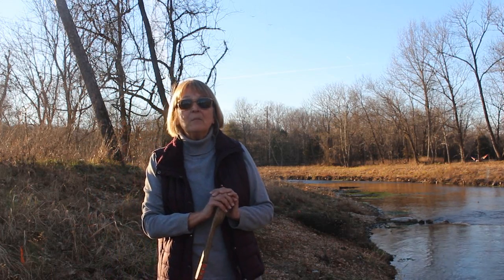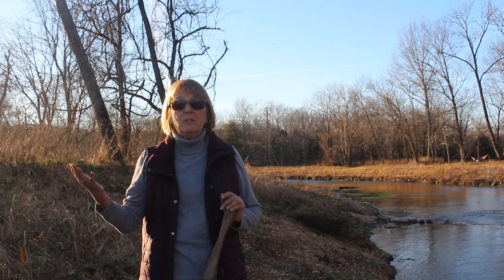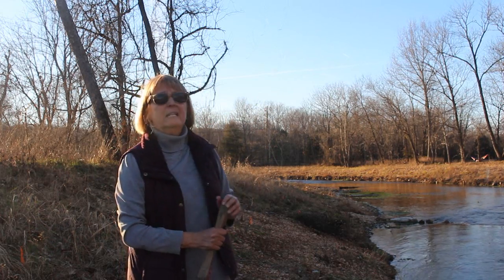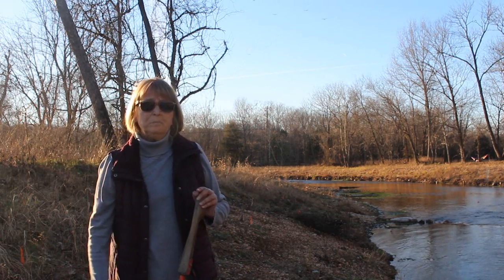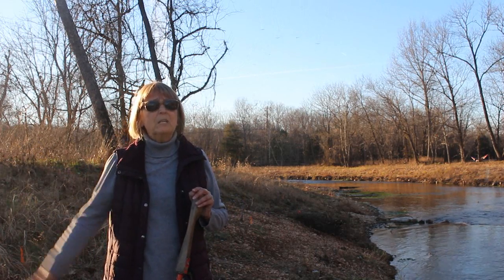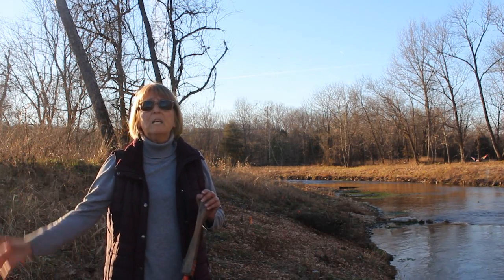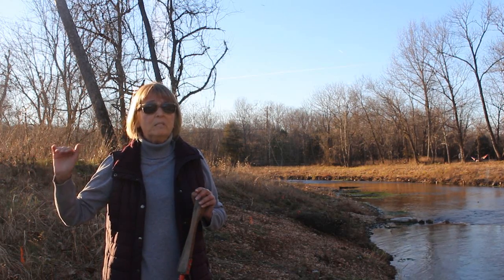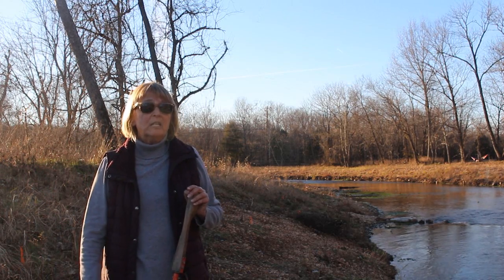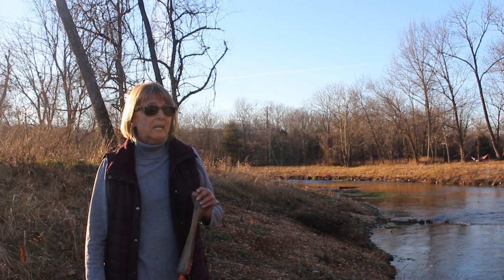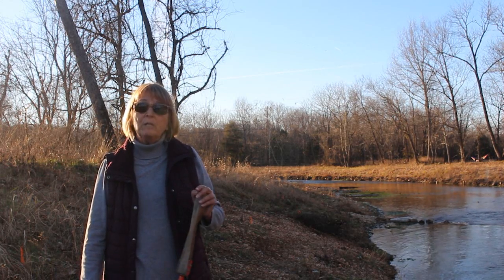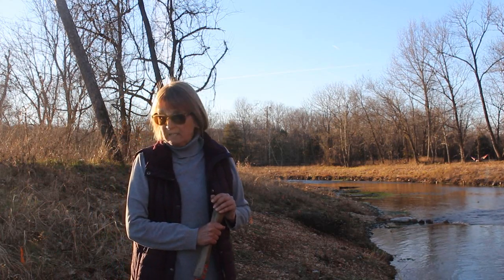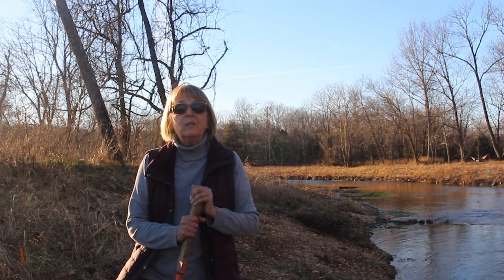So the way we stabilized the stream banks was we built a toewood bench, and you can see one over here, and then there's one upstream of here, and then we rebuilt the banks using soil lifts. We reconstructed the banks and planted with native vegetation. We are in the Ozark Highlands ecoregion, so all the plant species that we use here would be native to the Ozark Highlands ecoregion.